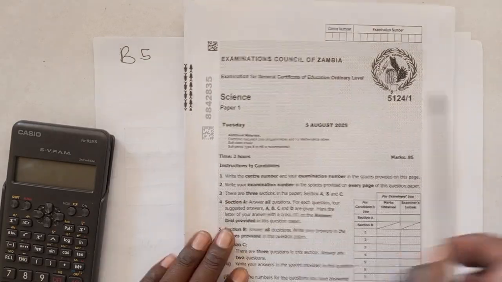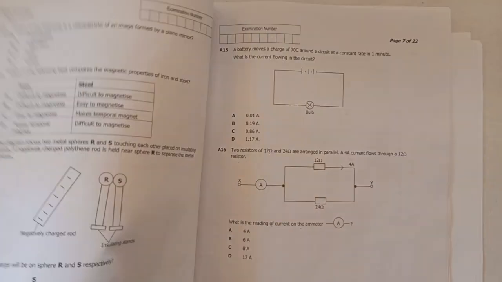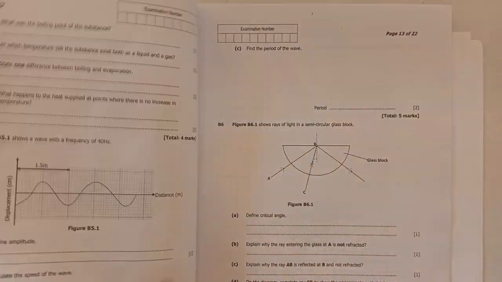This time around we're going straight to question B5 of the 2025 Science Paper 1, which is Physics, and we are going straight to question B5.